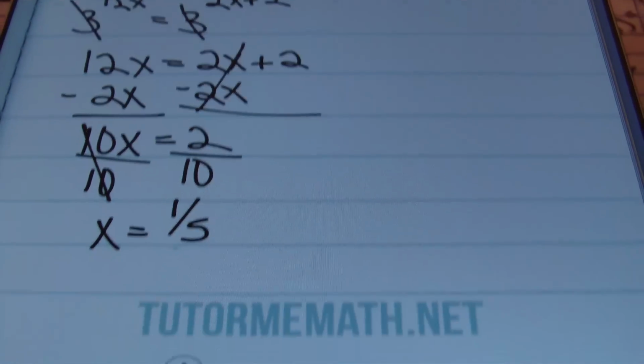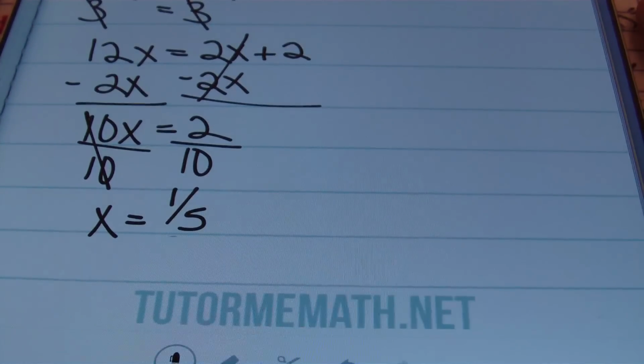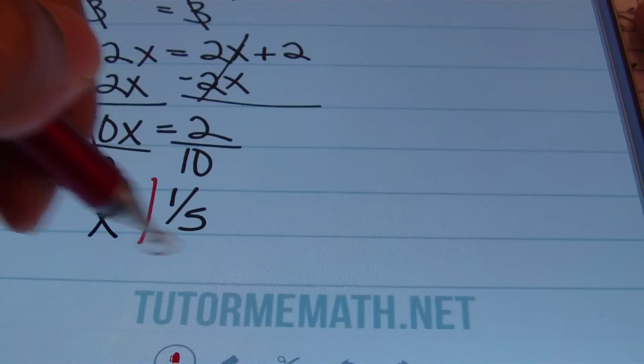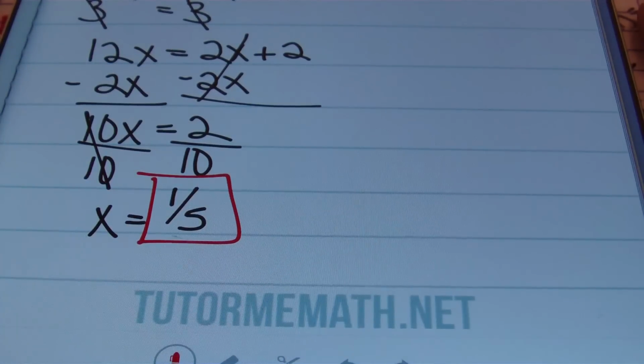All right, so 1/5 is the answer. Finally, another answer besides 1/2. All right, so this is our result, ladies and gentlemen. 1/5 in a nice red box. That was problem number 8. Let's move on.